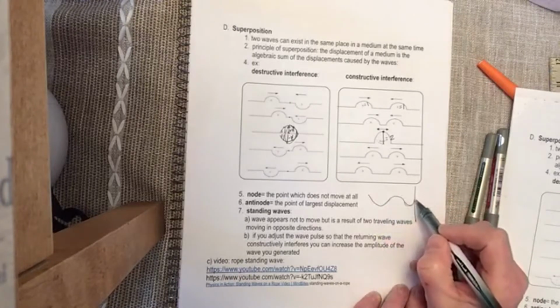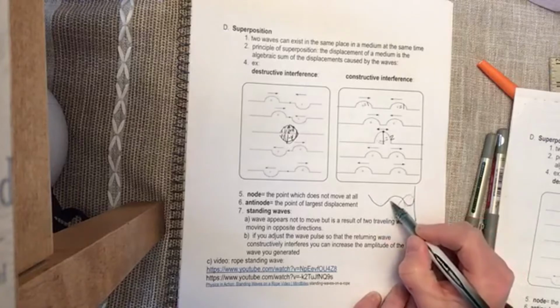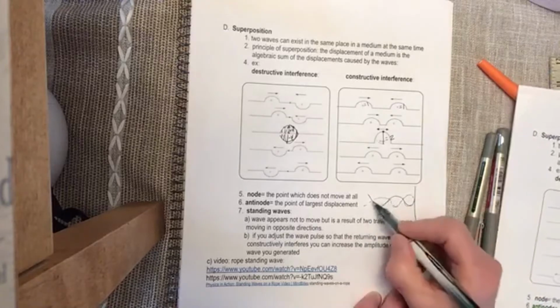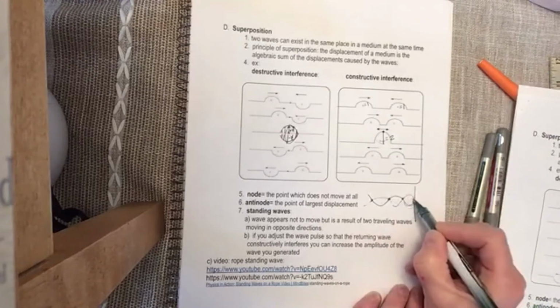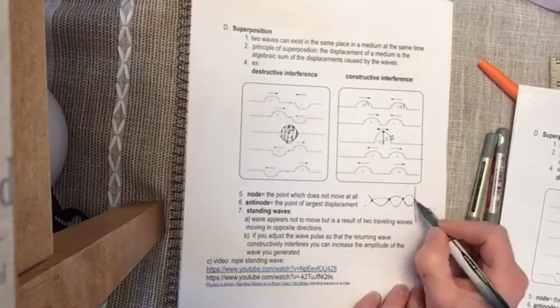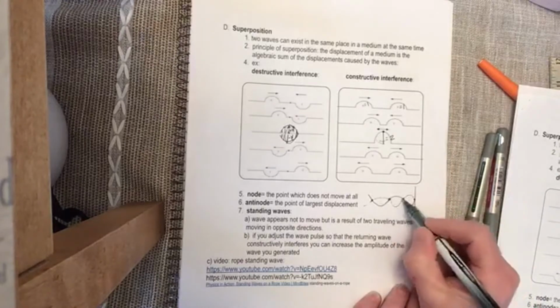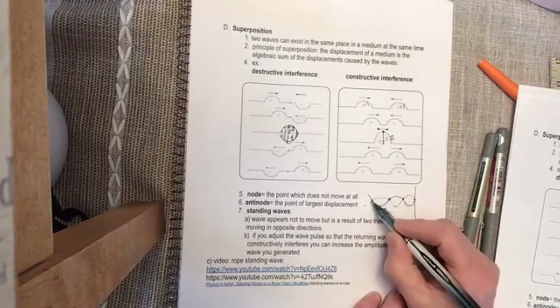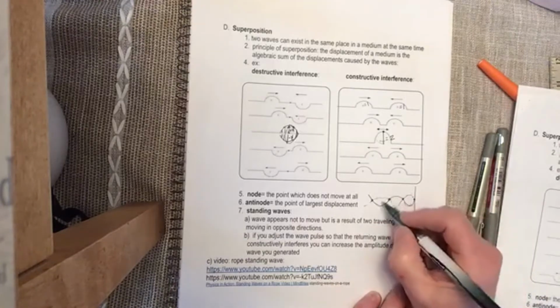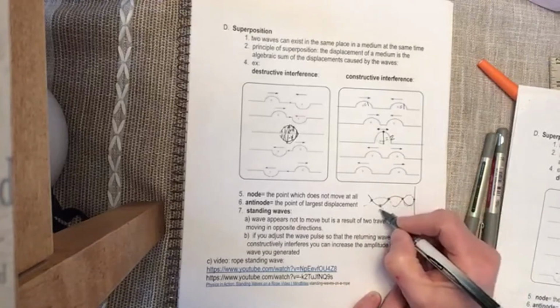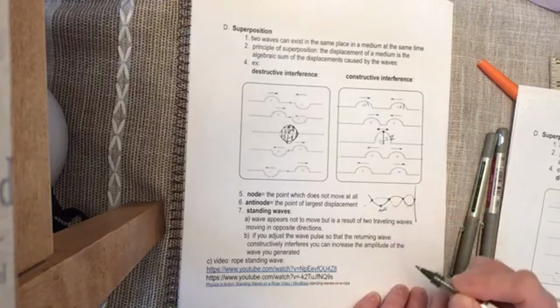Oh, it's not very even. It will reflect like this. And you have nodes. And we normally don't count, we count the middle ones. We normally don't count the ends, the place that you're holding and the place that's attached to the wall, but whatever. And then this would be an antinode right here.